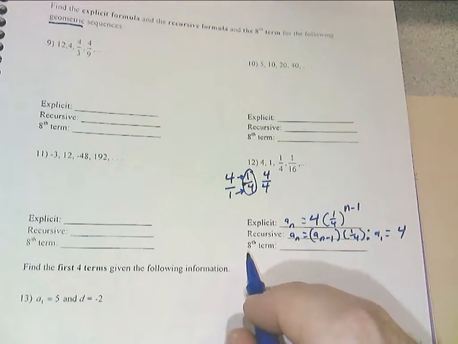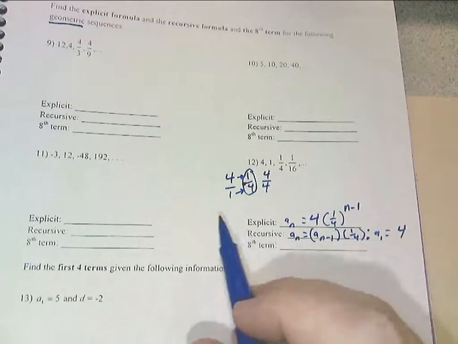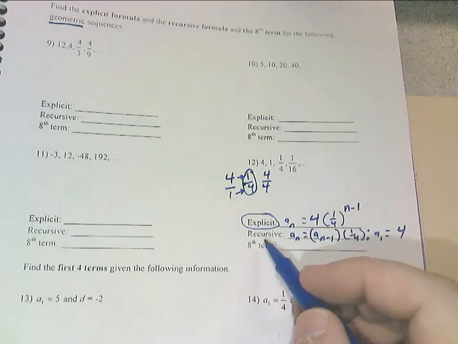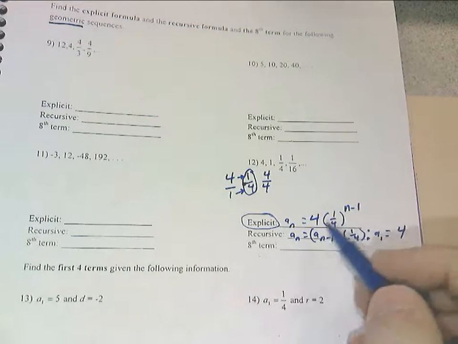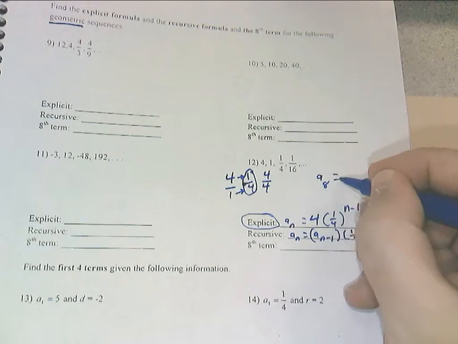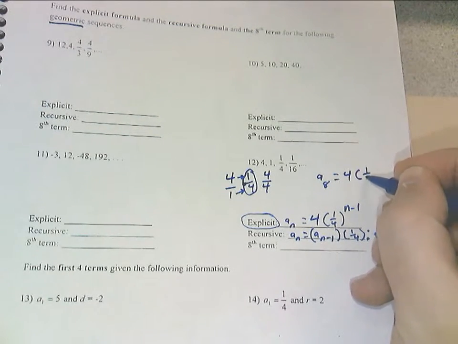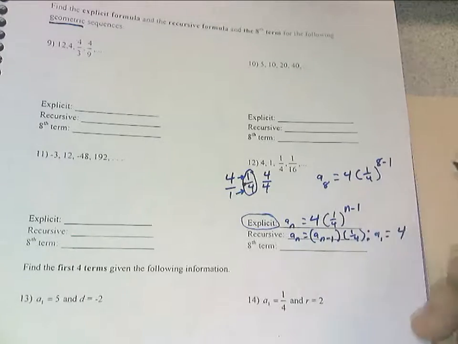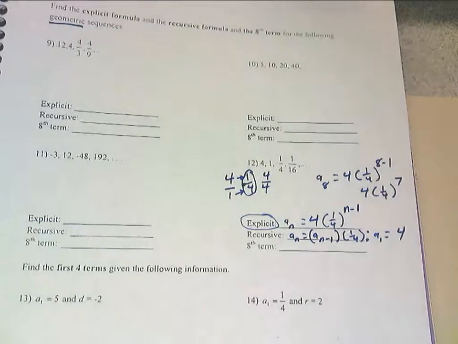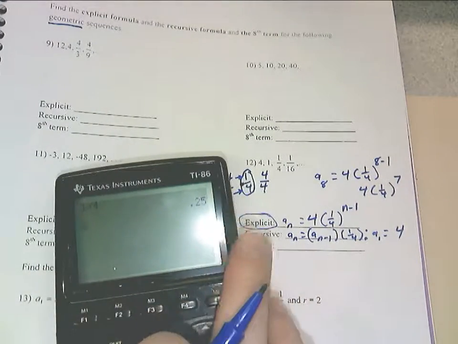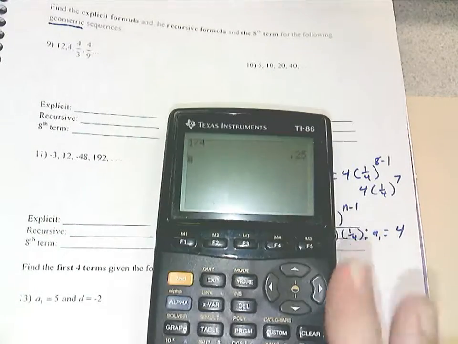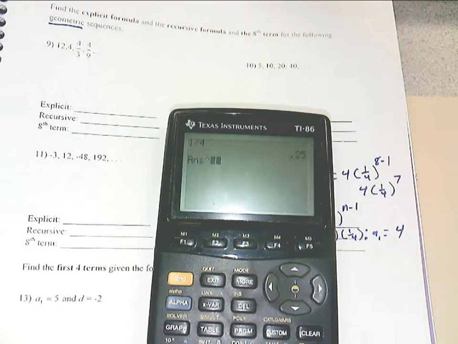And then to find the 8th term, you do the same thing that you did with arithmetic. You're going to use the explicit formula, and you're going to replace the n with whichever term it wants. So this one wants the 8th term. So a sub n, or a sub 8, would equal 4 times 1 over 4 to the 8 minus 1 power. So that's like saying 4 times 1 over 4 to the 7th power. And then on your calculator, you could go 1 over 4 using the fraction buttons, or you could have that as the decimal, 0.25. And you would raise that to the 7th power.